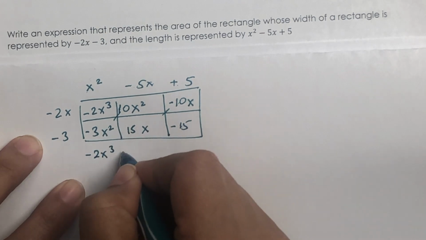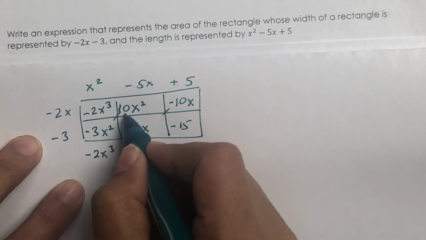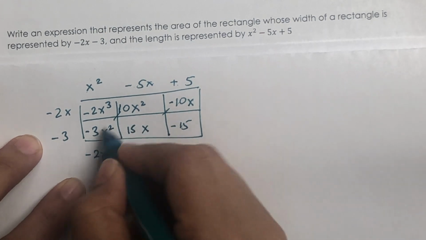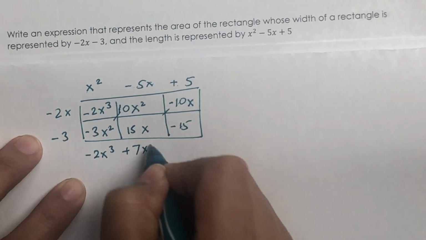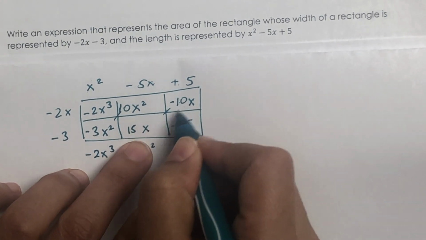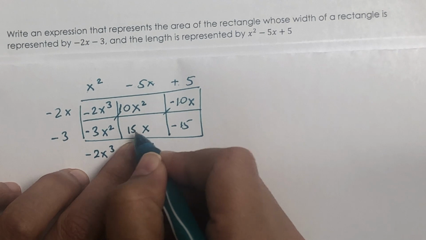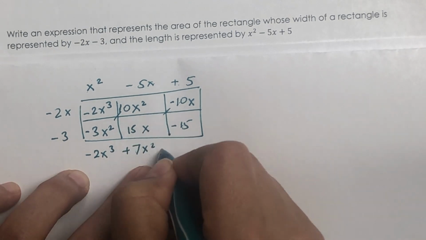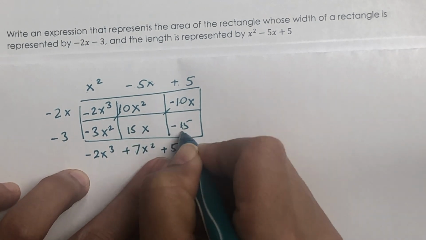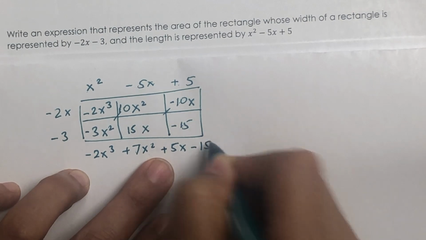Combine these two is going to give me, positives are going to win by 7 because they're going to lose 3 people. So plus 7x squared. Here, who's going to win? Positive is going to win again because I have more people by 5. So plus 5x. And then just the negative 15.